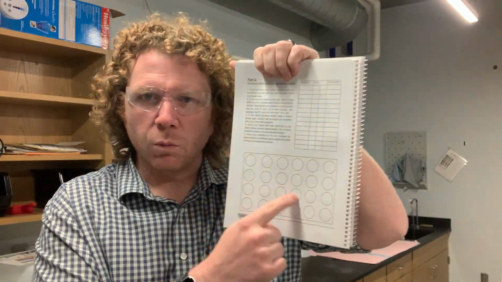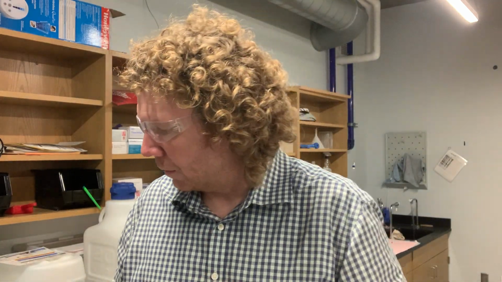In this space, I want you to write the solutions that you're mixing with one another. For part 2, we're taking 2 different solutions and combining them together, and we're doing multiple of those different combinations. One of your solutions will be sodium hydroxide. Another solution would be copper sulfate. Another would be zinc chloride.